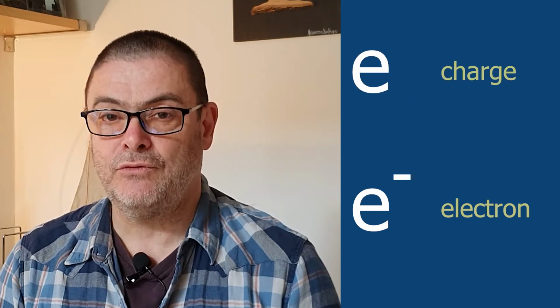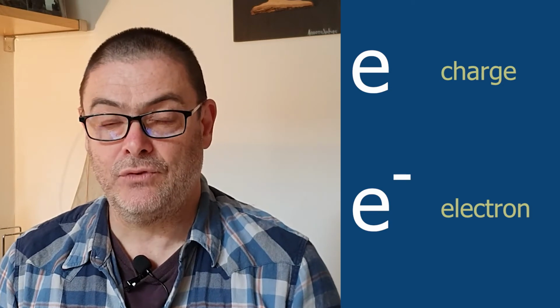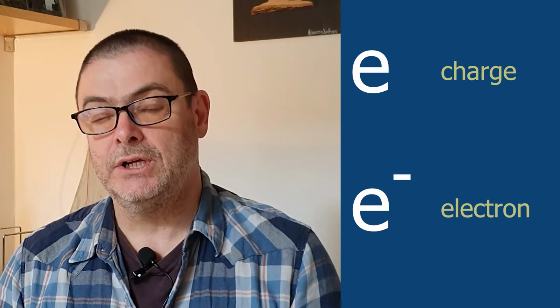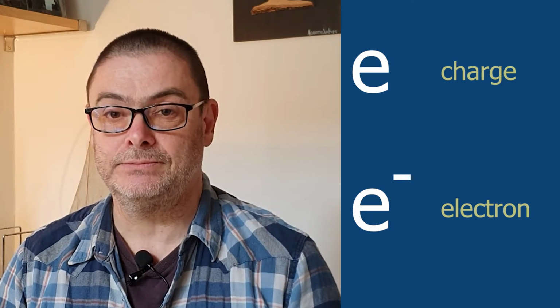First of all, let's clear up another confusion. What's the difference between this symbol and this symbol? One of them is an E, one of them is an E minus. Now, E minus is the symbol for an electron, or you could have the symbol for a positron as E plus. But E on its own is the symbol for the charge on the electron, 1.6 times 10 to the minus 19. Now notice that in our formulas for electron volts, we always have E without a minus or a plus, in other words, the charge on the electron.